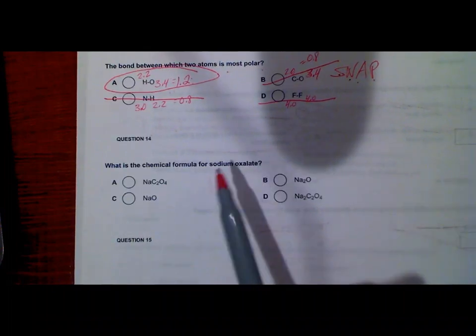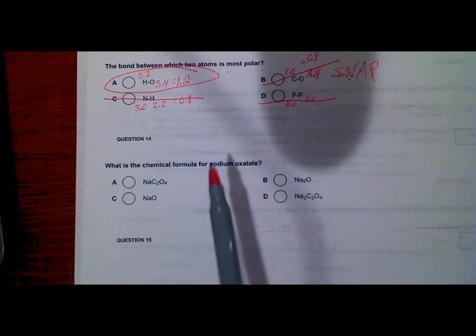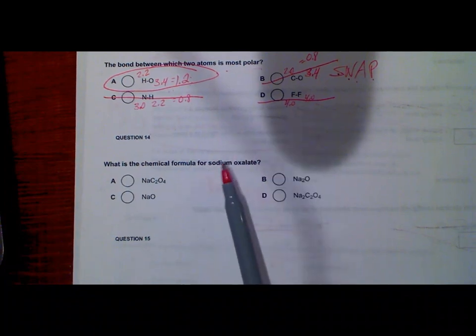Question 14. What is the chemical formula for sodium oxalate? Anytime you're looking at this, if you have to figure out what a formula is, look at what you're dealing with. The metal names don't change. So if it says sodium, sodium is a metal, it's telling you exactly what you're starting with. This is going to be one of my starting materials, Na.